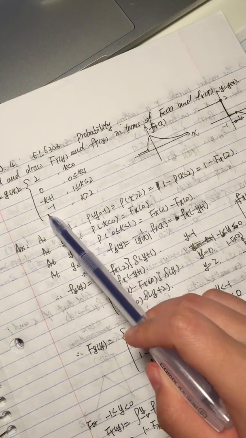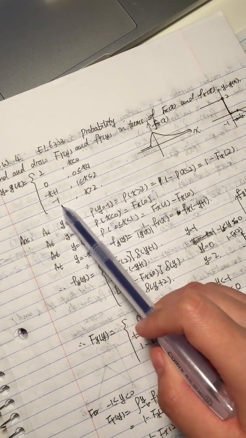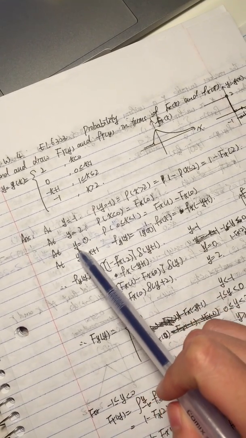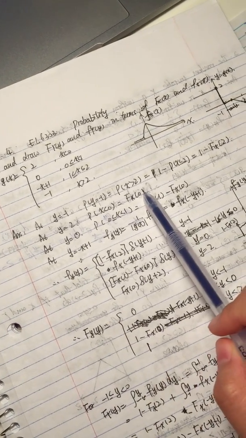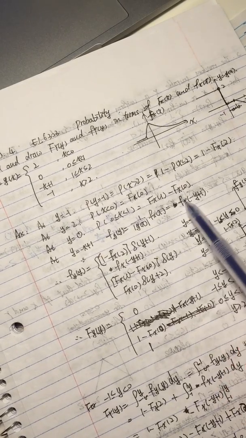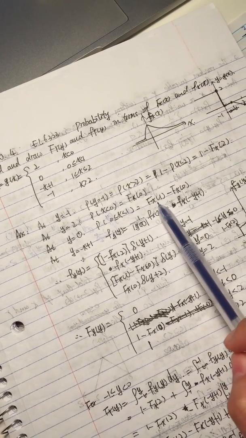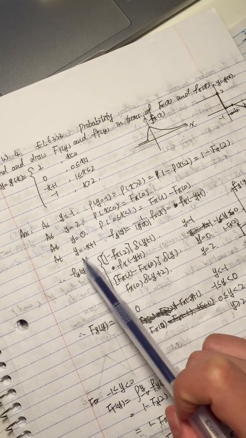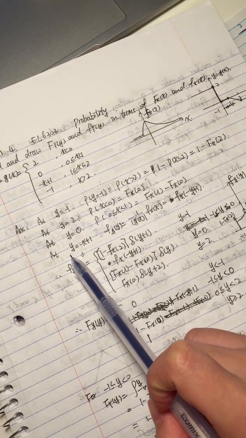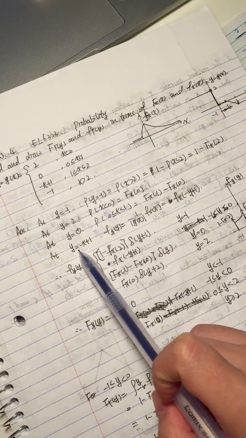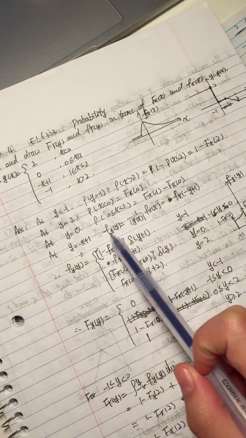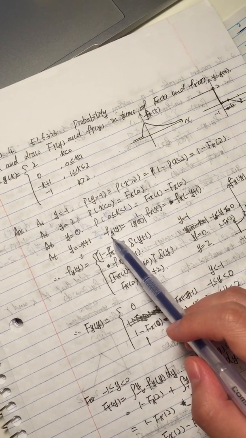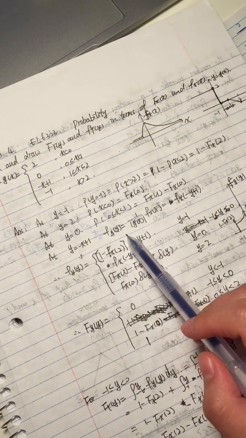And the same with y equals -1, like at y equals 2 and y equals 0, we can get this respectively. And the most important part is at y equals -x plus 1. From this formula, we can get the PDF of f y.